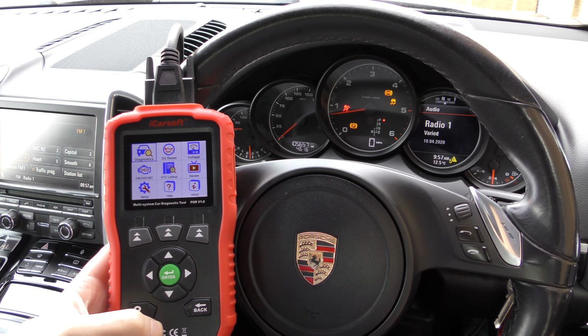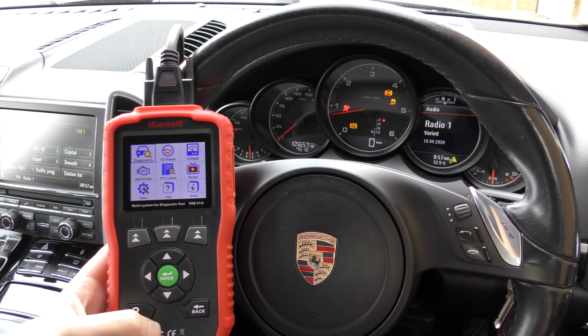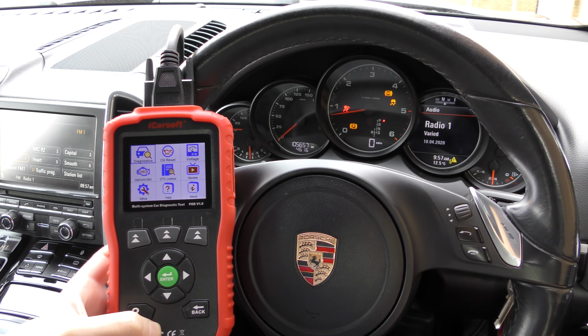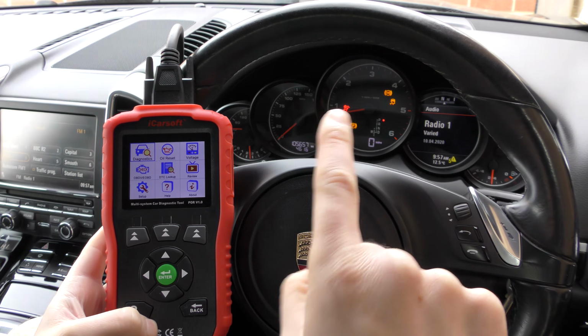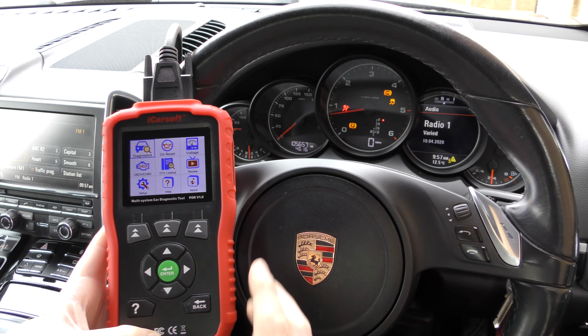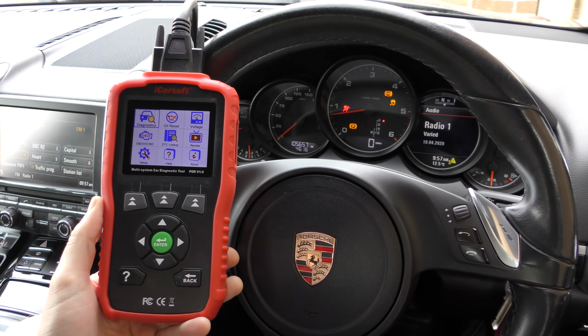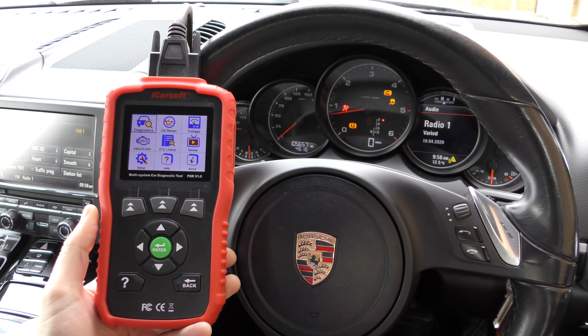In this video I'm going to try and answer a question which we get quite a lot, and it is basically, can you reset an airbag light without actually fixing the fault with a diagnostic tool like this one? This is an iCarSoft diagnostic tool.